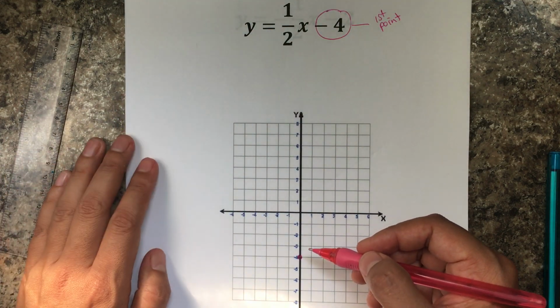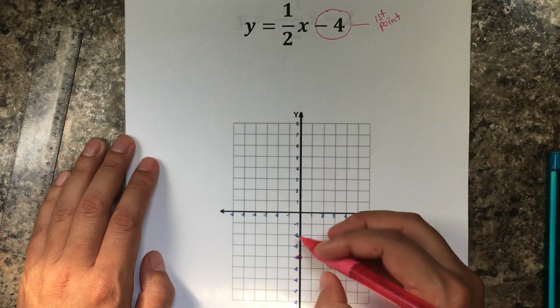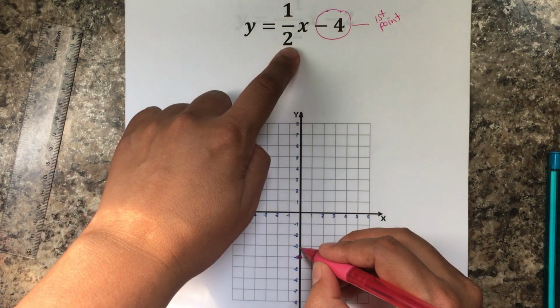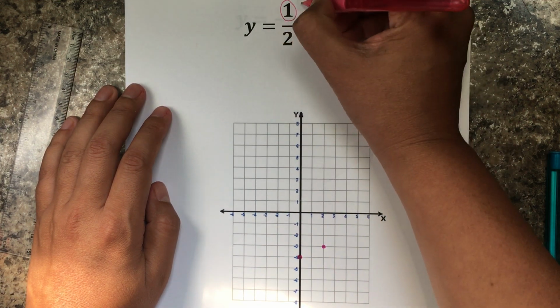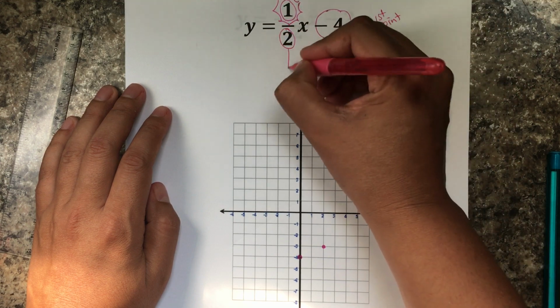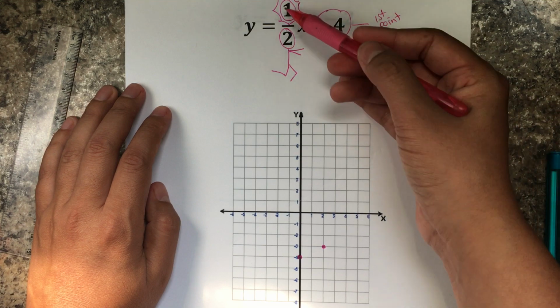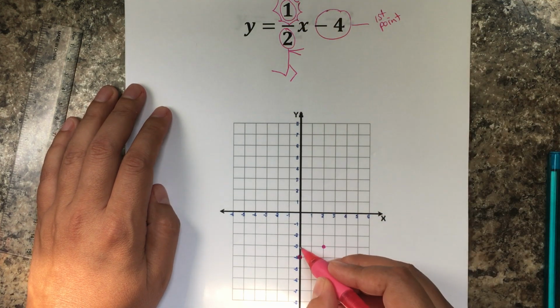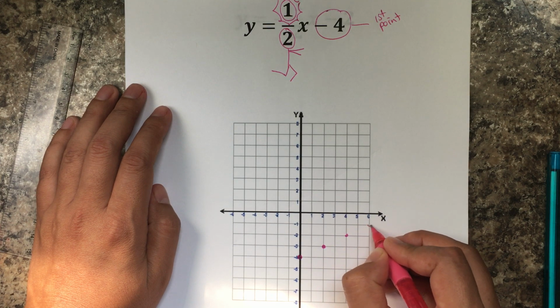If you want to see it that way, that's fine. So from the y-intercept, you go up 1, and then 2 to the right. So the sun rises, not sunset, and then to the right. Positive, positive, up, right.